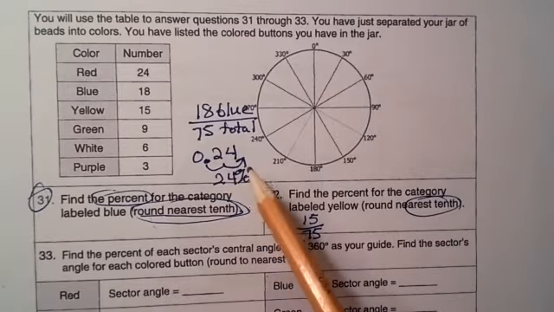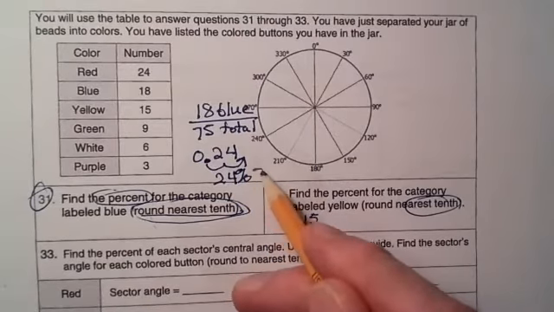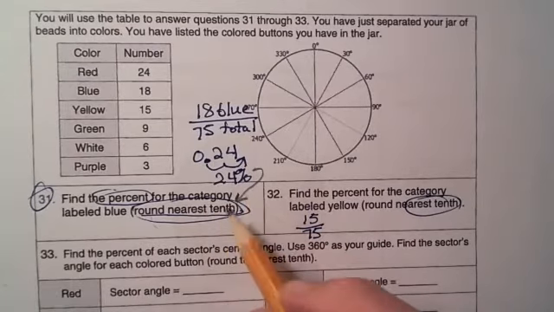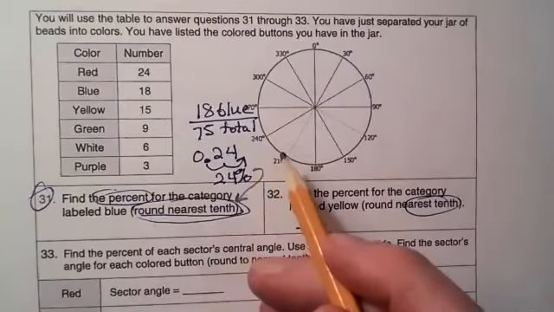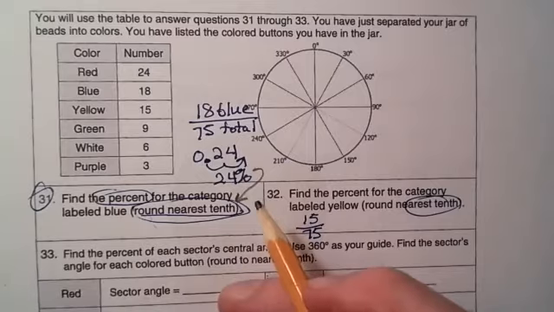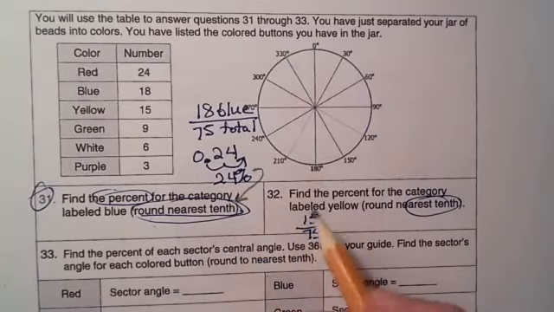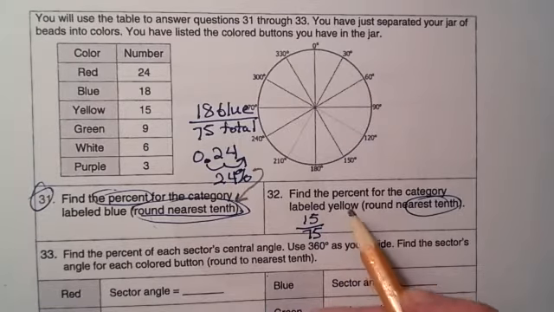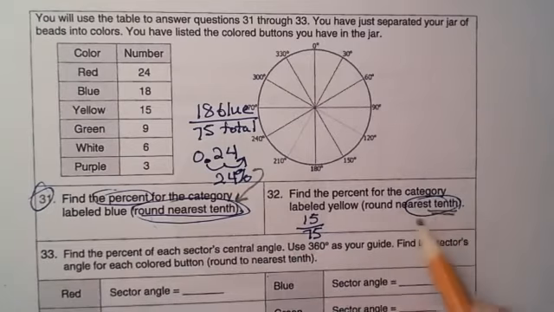So now I want to look back at my question here. I'm going to draw a little arrow to the question. I'm just making sure that I visually check, it says round to the nearest tenth. It's not 24.179 or anything like that. It's just 24 even. So I didn't round it to anything because I didn't have to, okay? Look at question 32. Find the percent for the category labeled yellow, round to the nearest tenth. So I'm underlining this, okay? It does want it to the tenth.